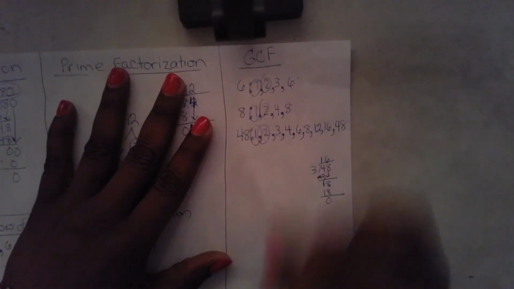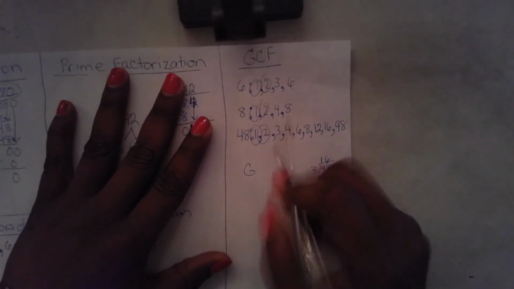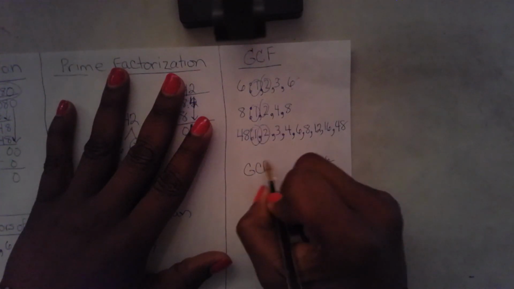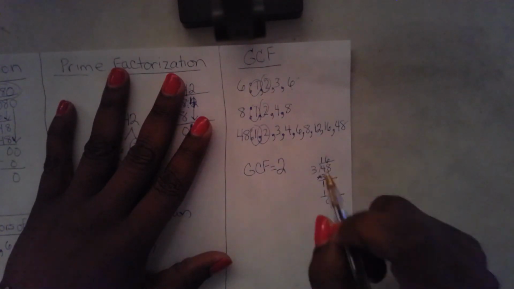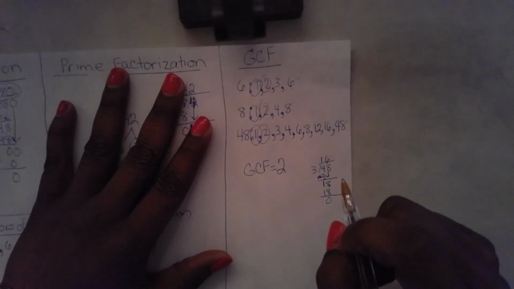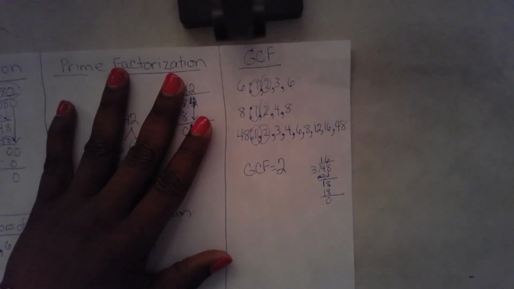So out of these 3 numbers, if I look just at what I circled, their common factors, I see that 2 is going to be my GCF, also known as greatest common factor, also known as greatest common divisor. So if you see that, that's just GCF. That concludes your review.